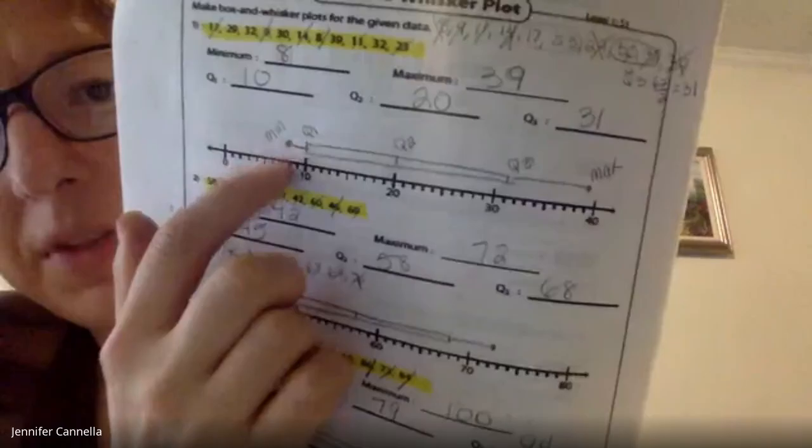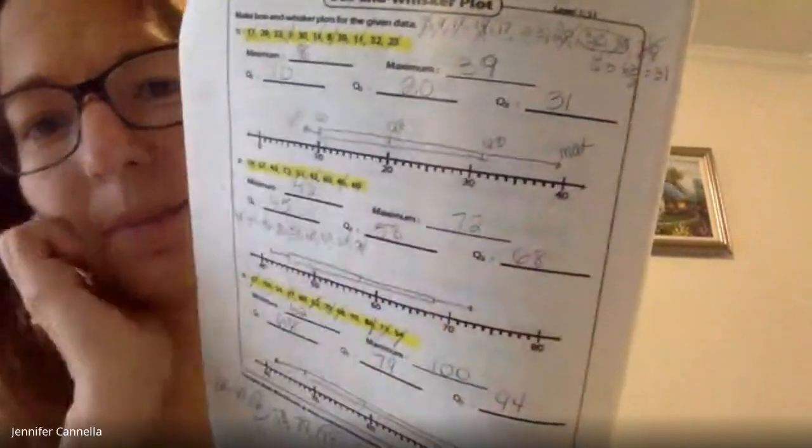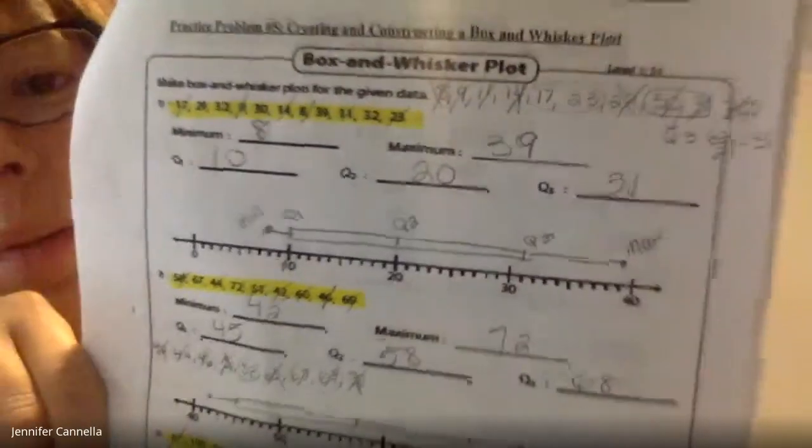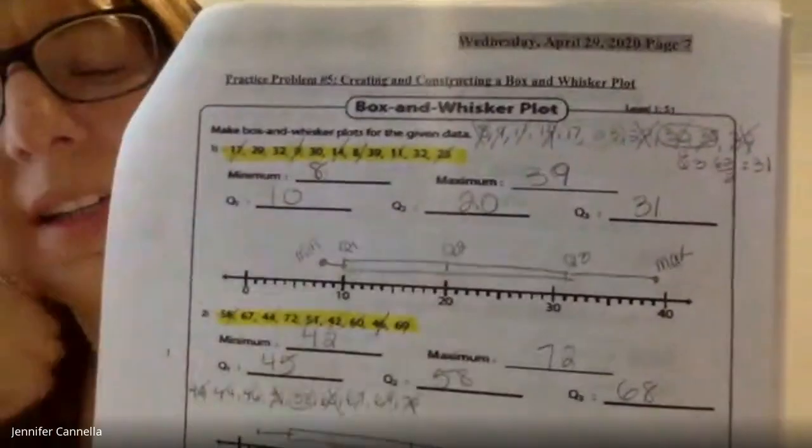The minimum represents the lowest number of the data. The maximum represents the highest number of the data. So this is what the first one should look like. Let me just recap as you write that down. Once you organize the data from least to greatest, you give me the minimum number and the maximum.